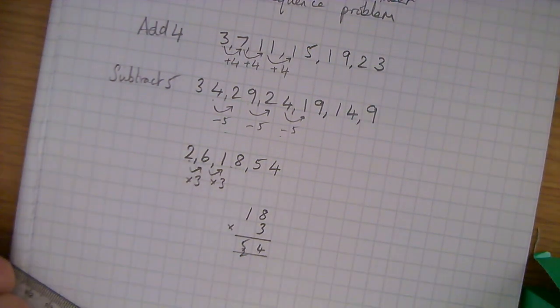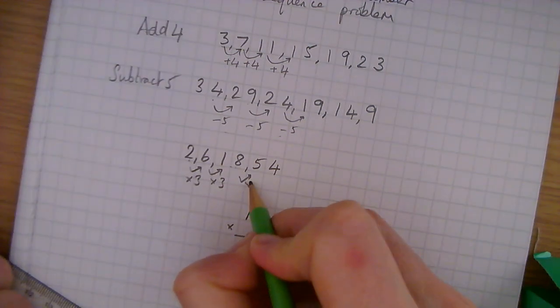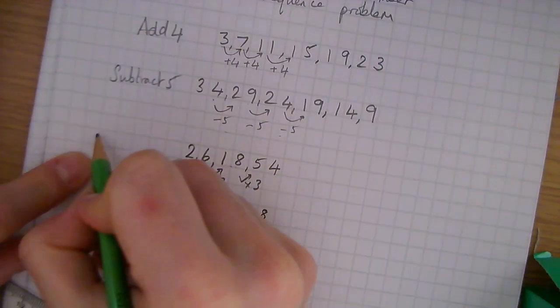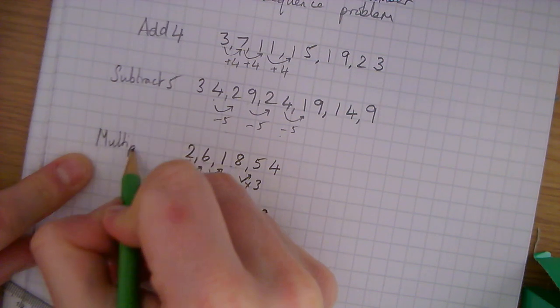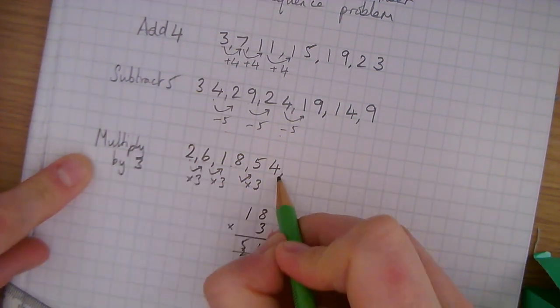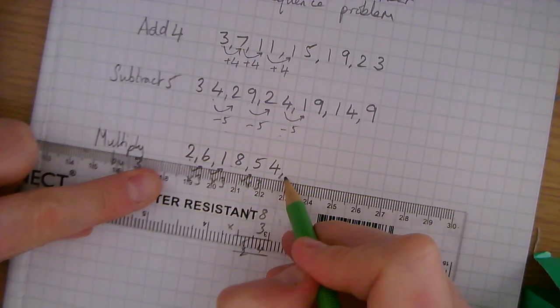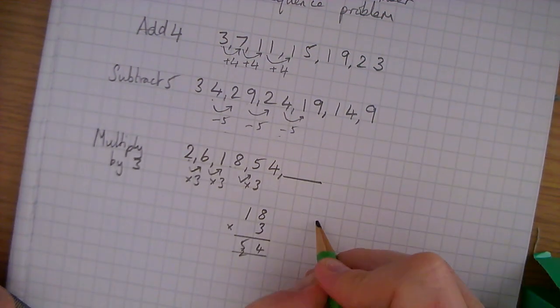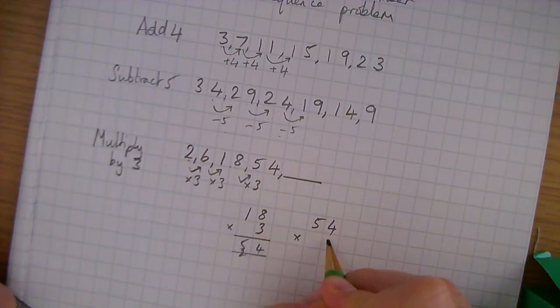It is 54. So my rule here is multiply by 3. So for my next number in my sequence, I will do 54 times 3.